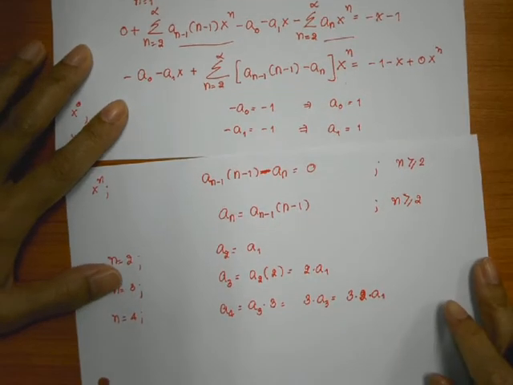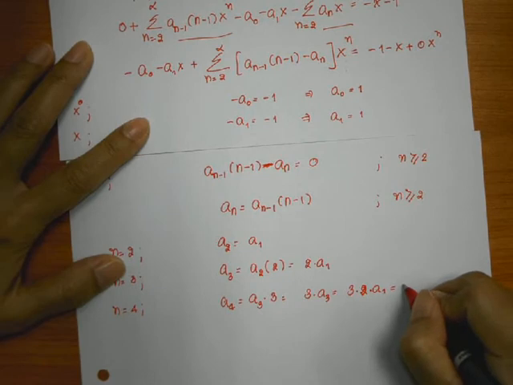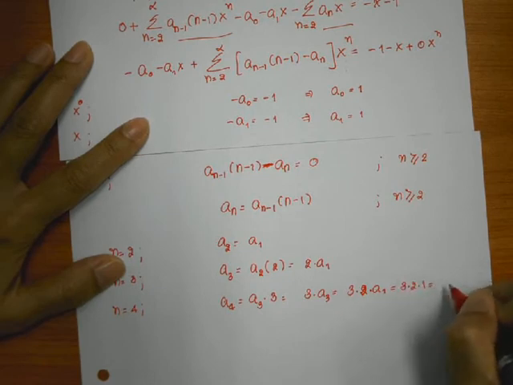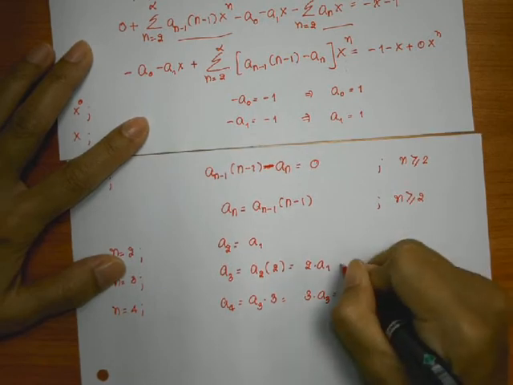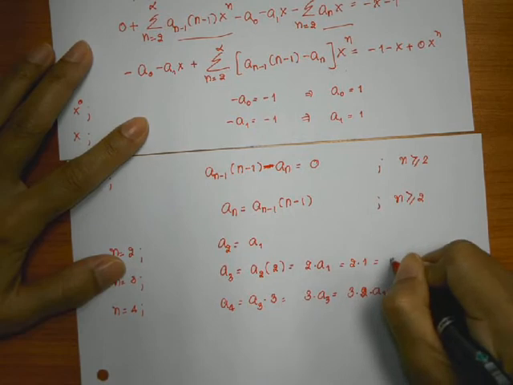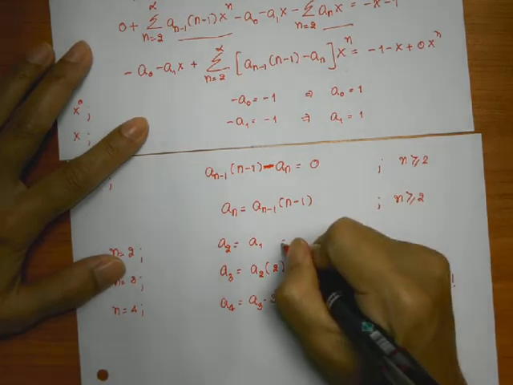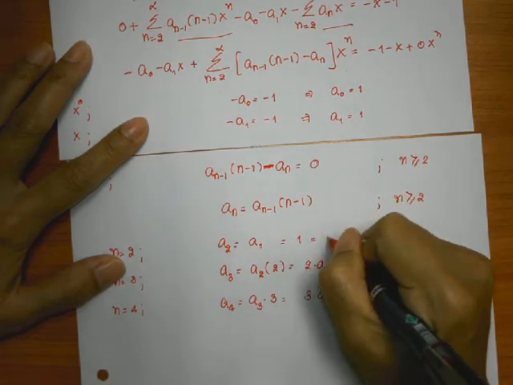And a1 is equal to 1, right? Which is equal to 3 factorial. 2 times 1, which is equal to 2 factorial. 1, which is equal to 1 factorial.